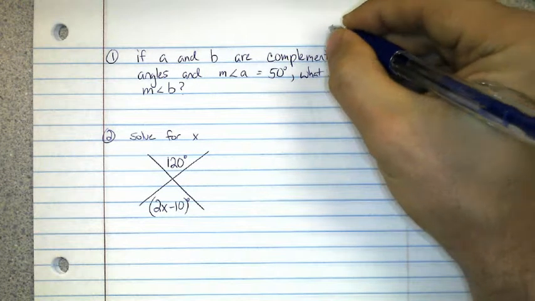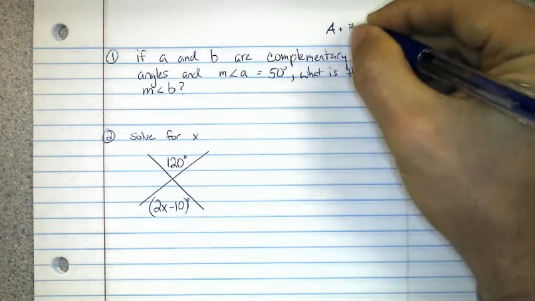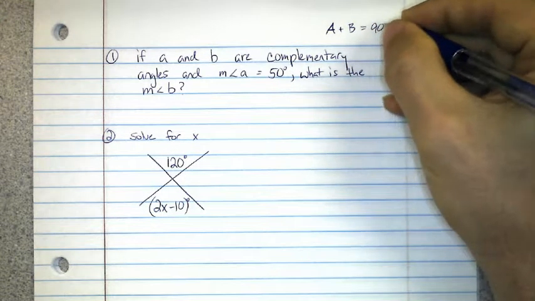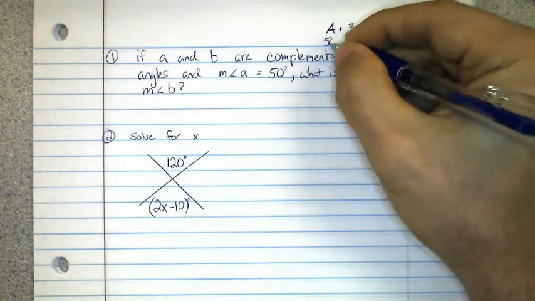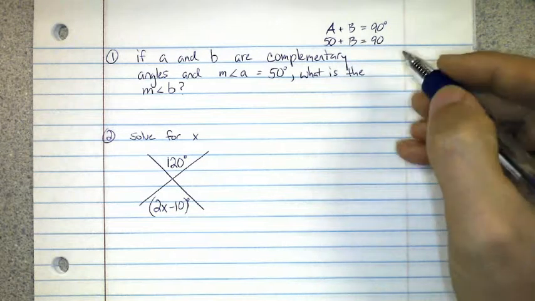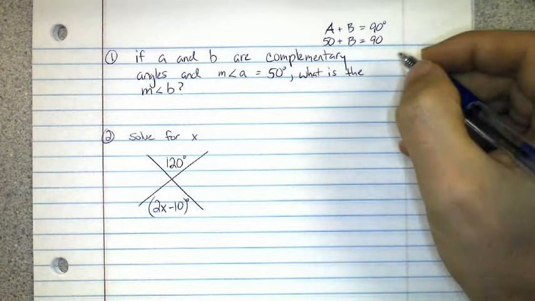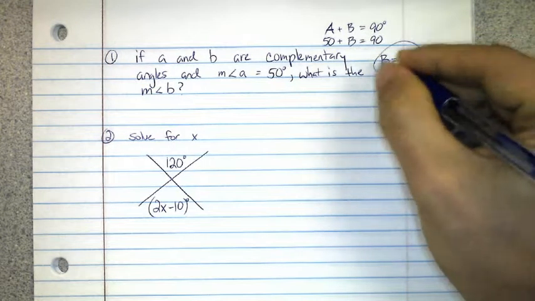So that means the measure of angle A, whatever that is, plus the measure of angle B, whatever that is, has to equal 90 degrees. Well, if we know that the measure of angle A is 50, then all we have to do is solve for the measure of angle B. Take away 50 from both sides, and we find that B equals 40 degrees.